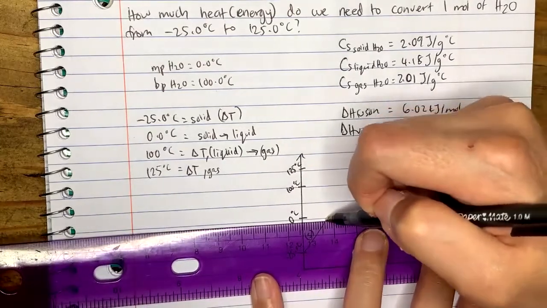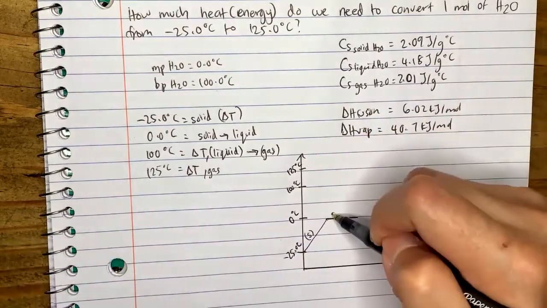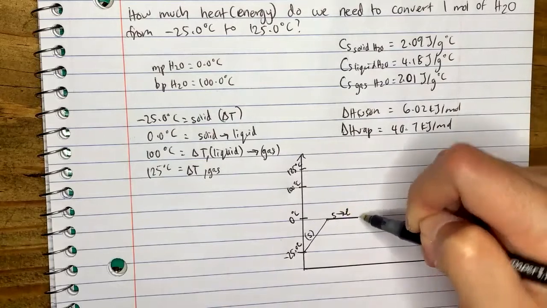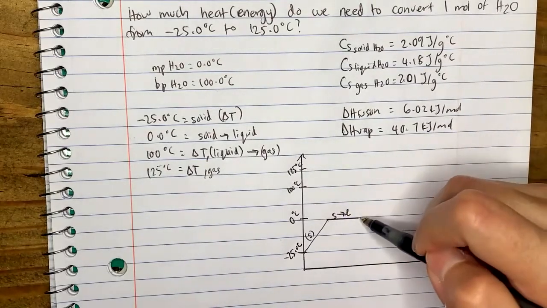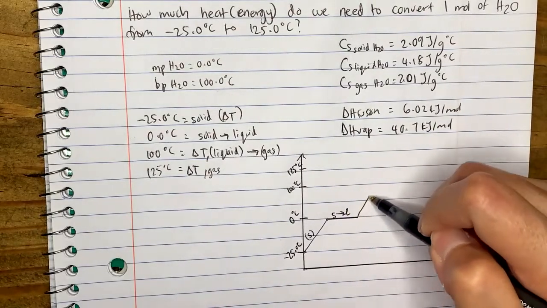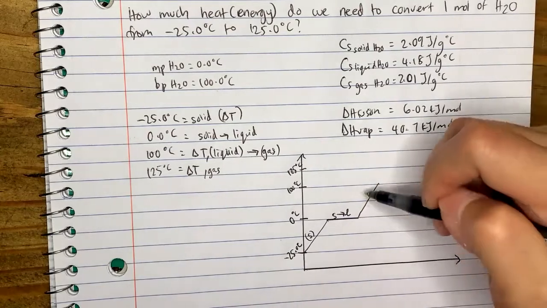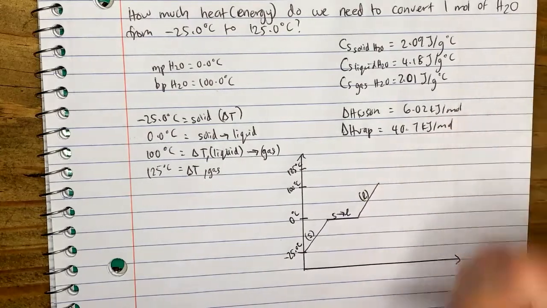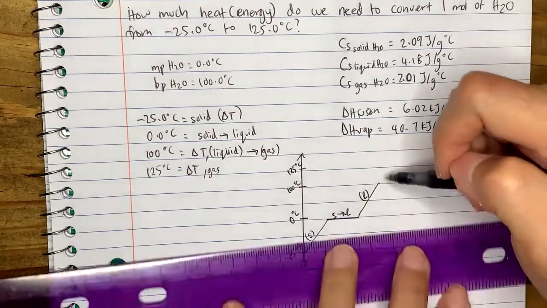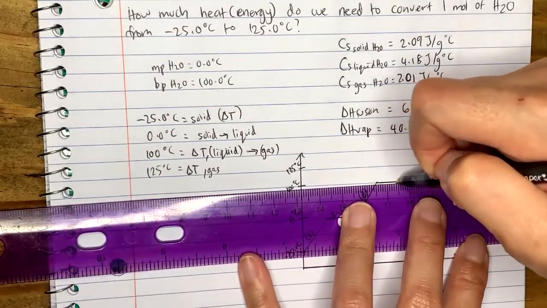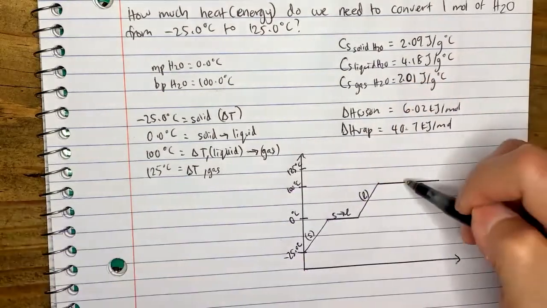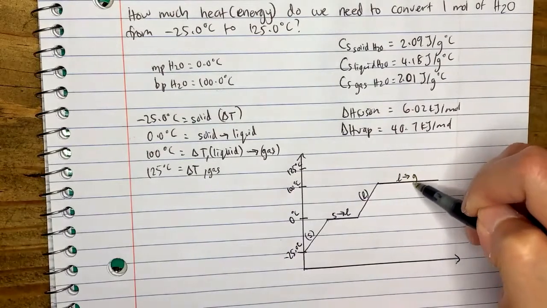And then once it hits 0, I'm going to change from solid phase to liquid phase at 0 Celsius. Once everybody's converted over, it's going to go up all the way in temperature to 100 degrees. This is in liquid phase, right? And then once you hit 100, you do your boiling. You go from liquid going to gas.